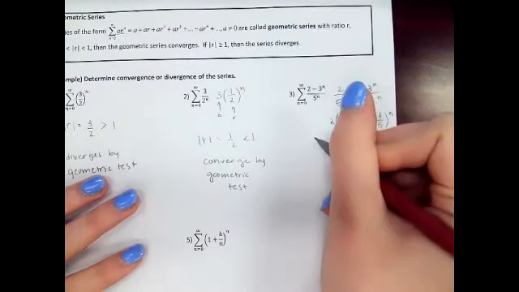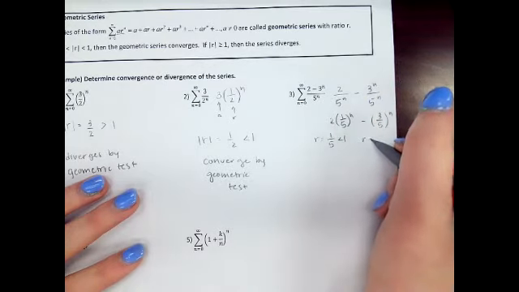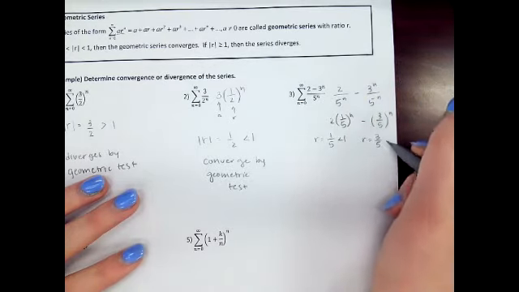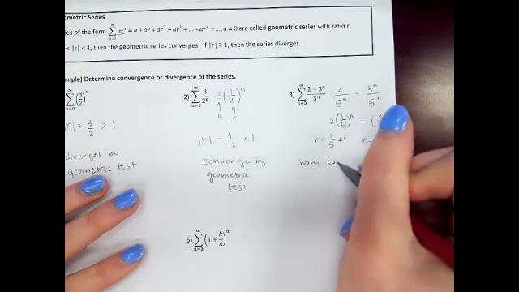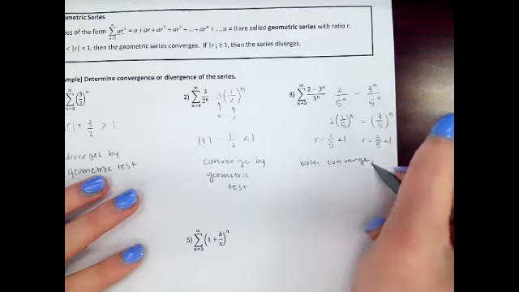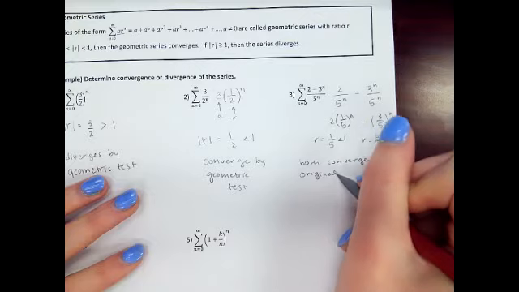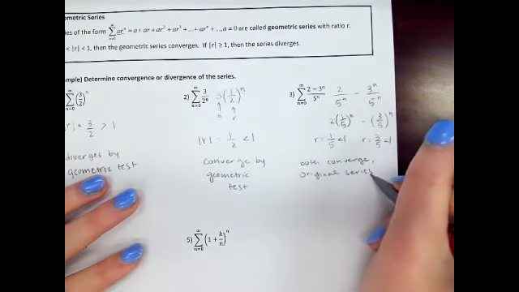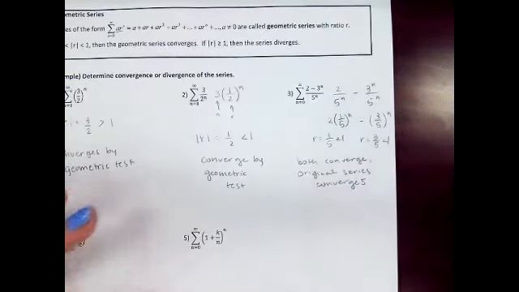And now I have two r values. So I have r is 1/5, which is less than 1, and r is 3/5, which is less than 1. Since they both converge, the original series will converge. If one of them diverged, the whole thing would diverge, because we would have infinity plus or minus some other little constant, which is still just an infinity.